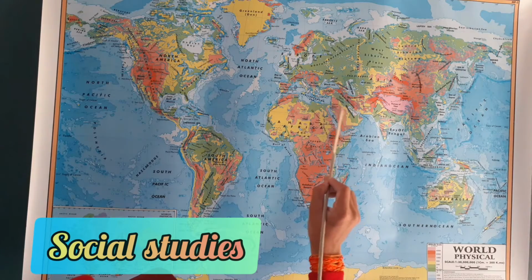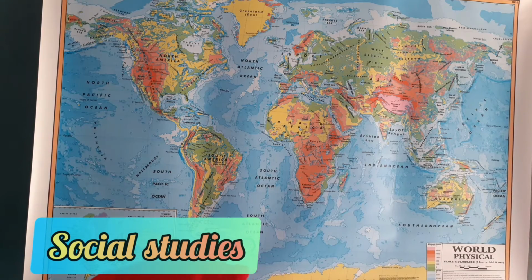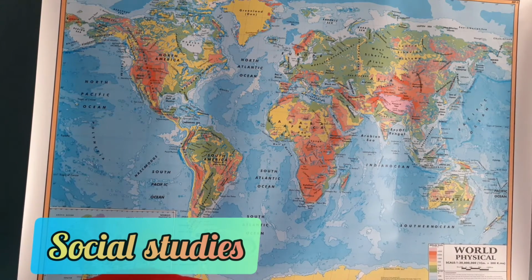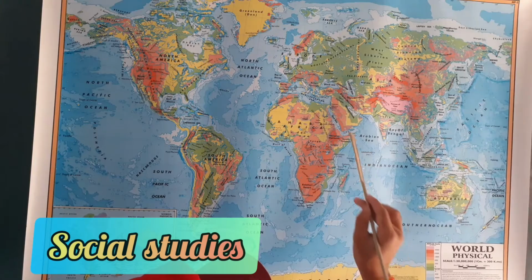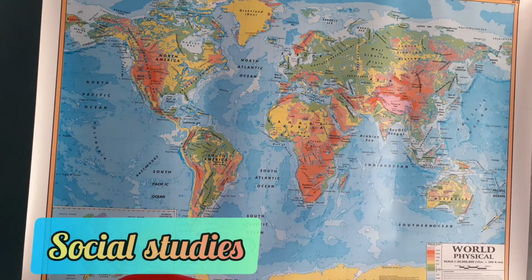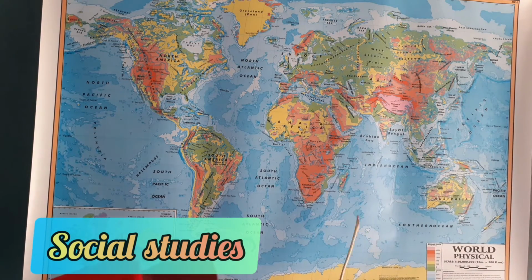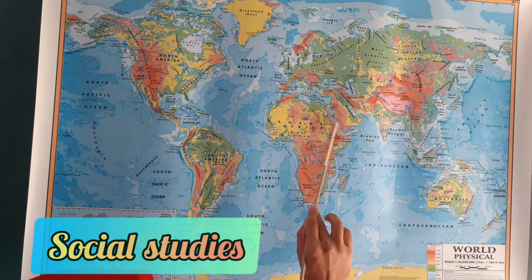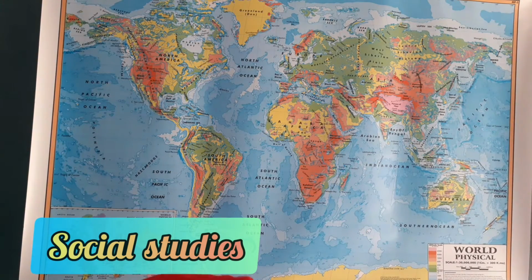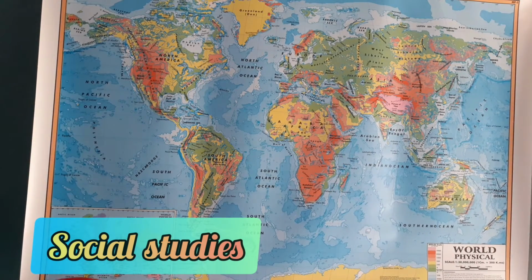The Red Sea is located between the Gulf countries and Africa. We have the highest salinity rate here because we don't have that much water flow. This is the Red Sea.